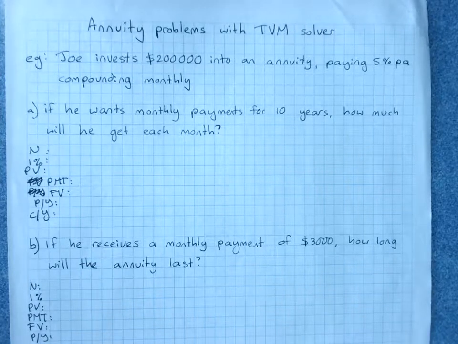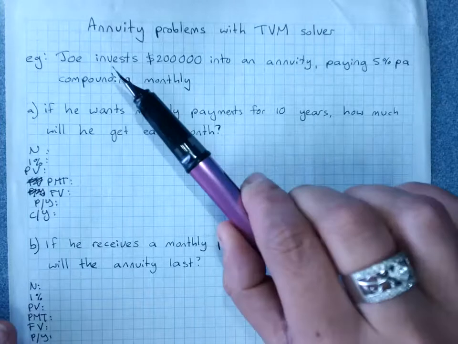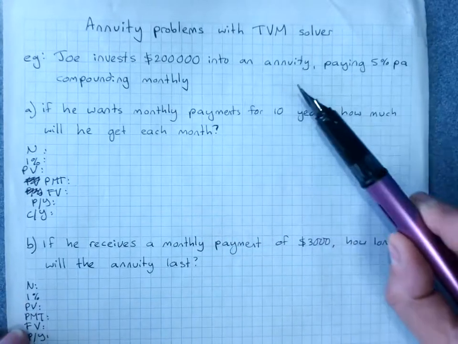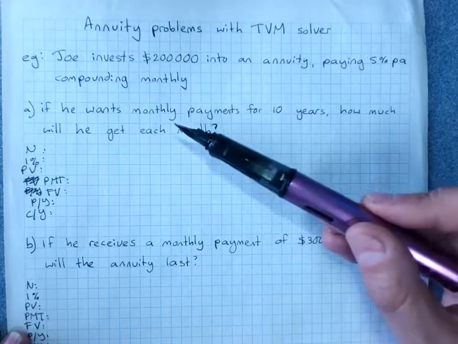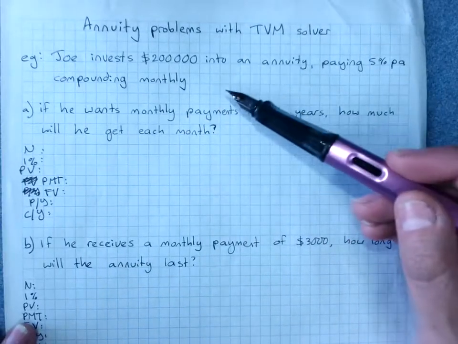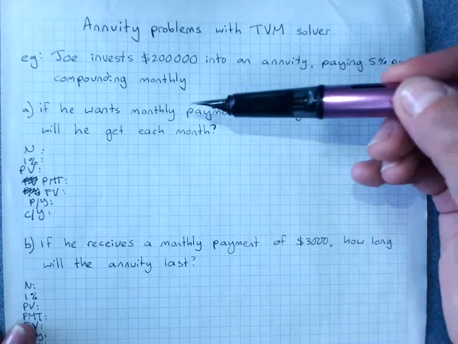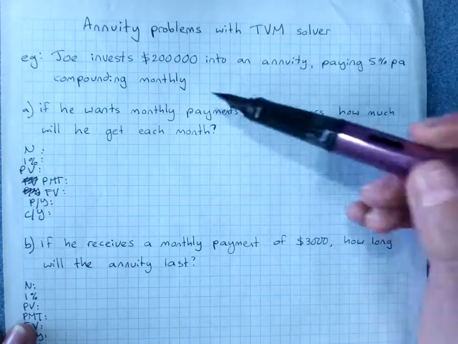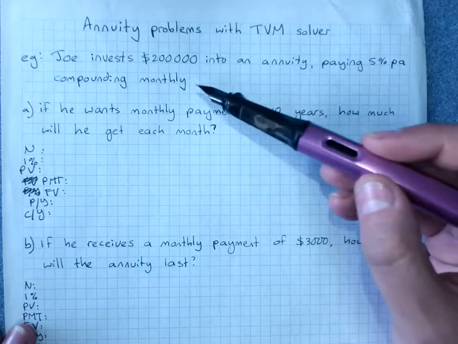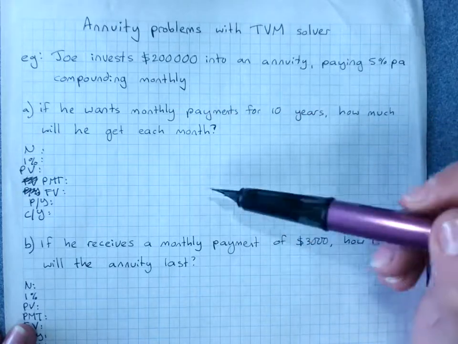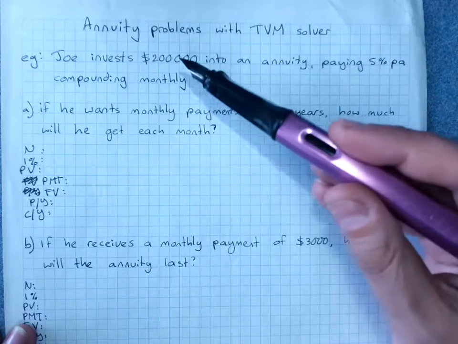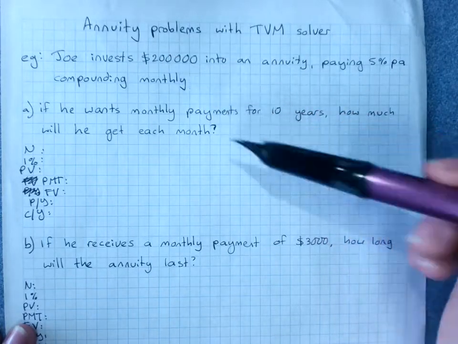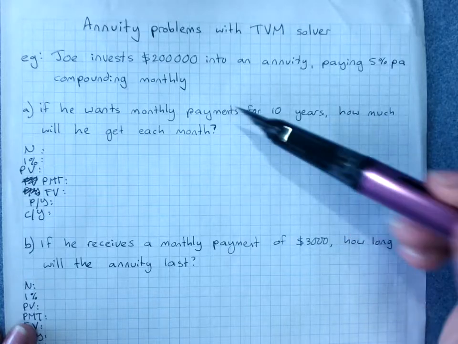Annuity problems with the TVM solver. So Joe invests $200,000 into an annuity, paying 5% per annum compounding monthly. Now remember that with an annuity, we're normally drawing down on the principal. That means we're taking out more every month than we get with interest. Joe wants monthly payments for 10 years, so paying this down over 10 years, but also getting the interest. How much will he get each month?